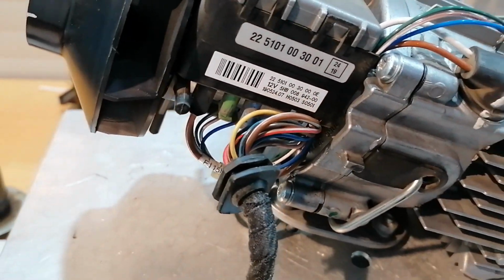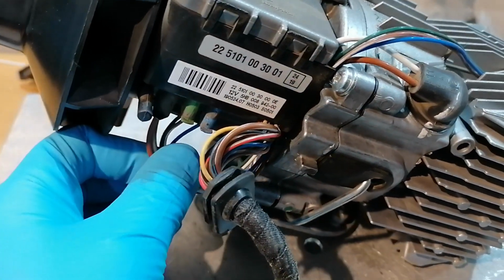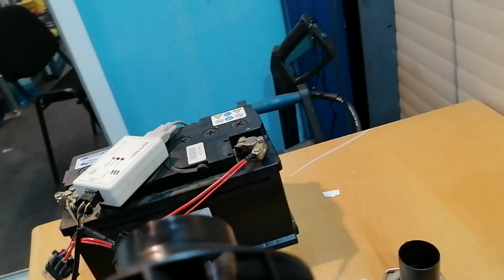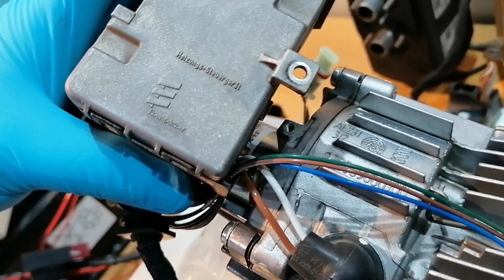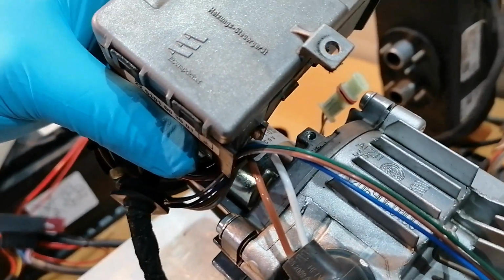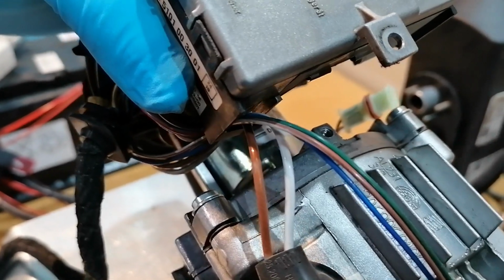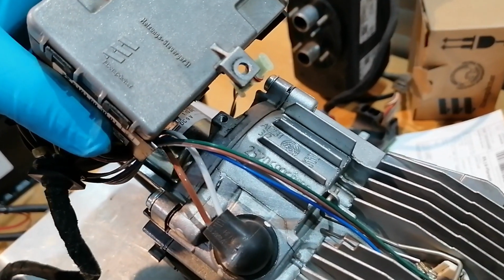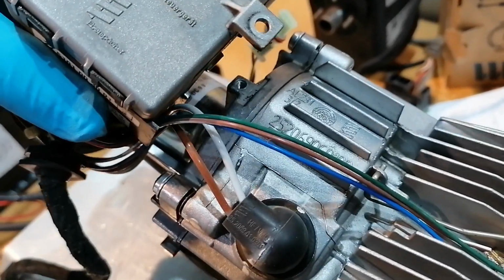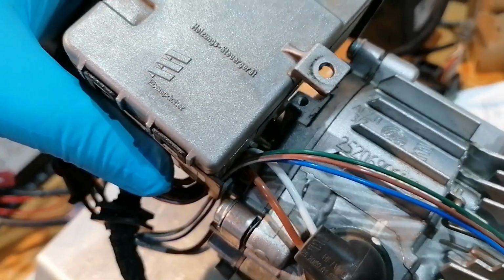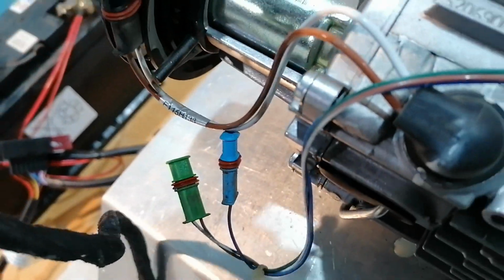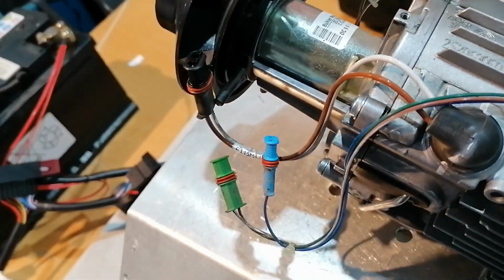Also we need to disconnect some connectors here, and one on the other side, and that's about it. One thing to keep in mind when we are putting this back together, the wires should be routed this way, so the ECU can fit back to its place and avoid touching the fan.